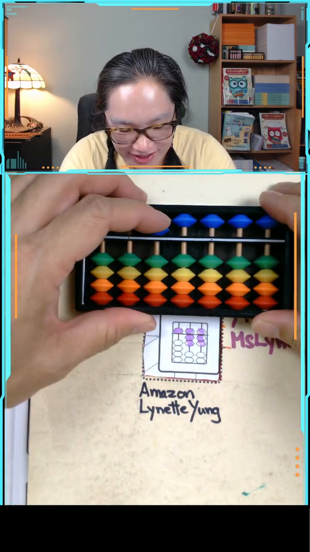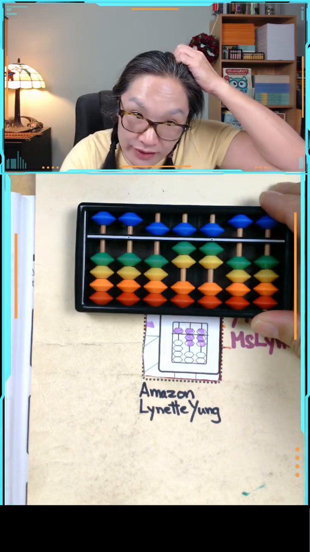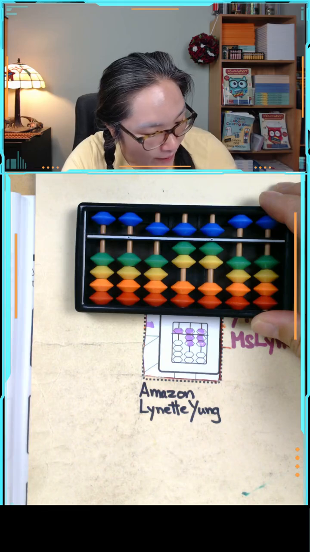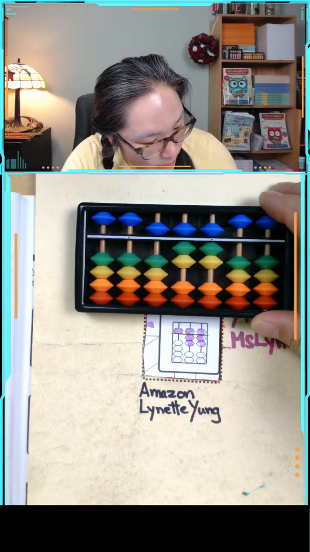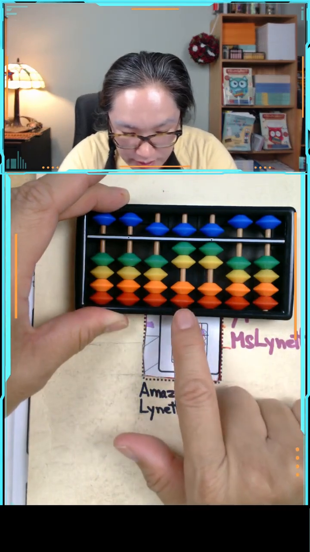So we have our hundreds, our tens, and our ones. The top bead is a value of 5. Yes, exactly. The top bead is a value of 5. And so, when we're looking, we have our hundreds, tens, and ones.